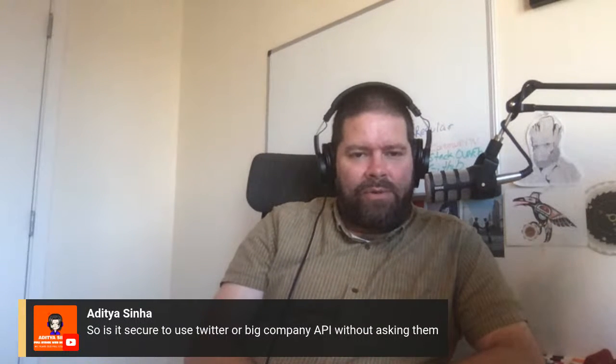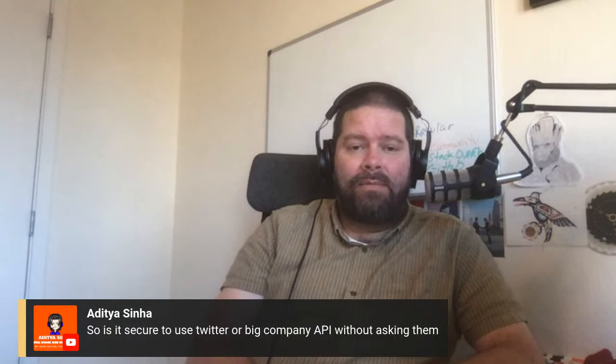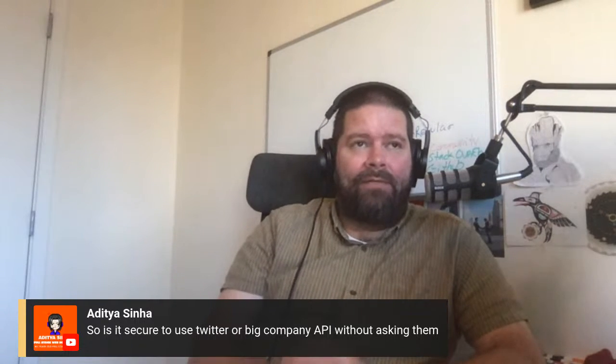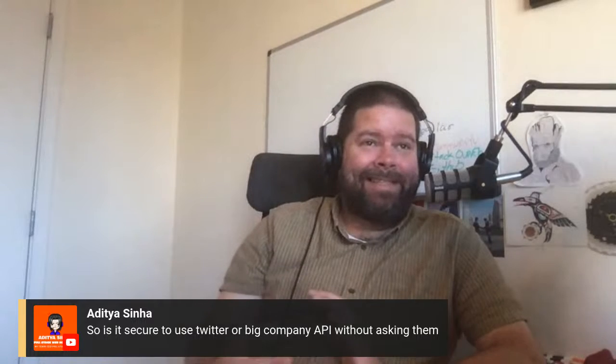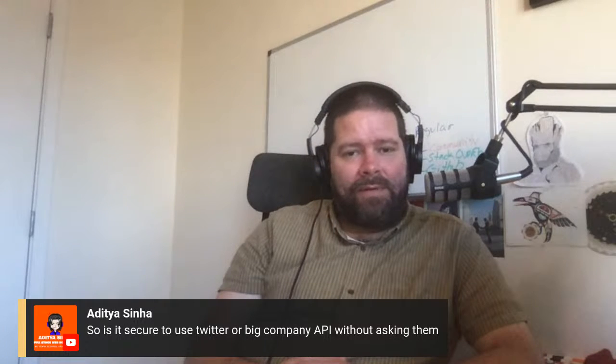So is it secure to use Twitter or big company APIs without asking them? Well, this is, I would say, the gray line that exists between hacking and not hacking. So definitely be cautious, be thoughtful, think about what you're doing. If it's your credentials and your account and you have a valid account with that company, technically, depending on the country you're in, it's not illegal, but depending on how the platform views it, people view those as their private APIs.